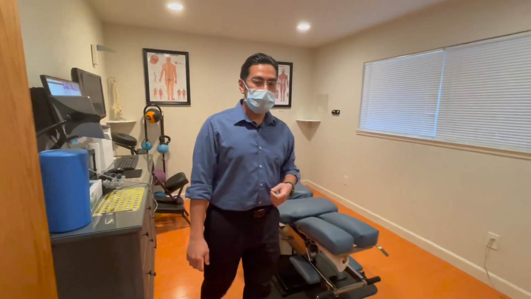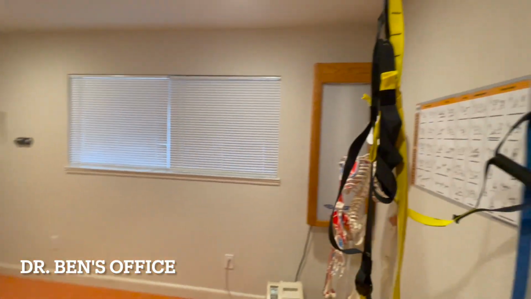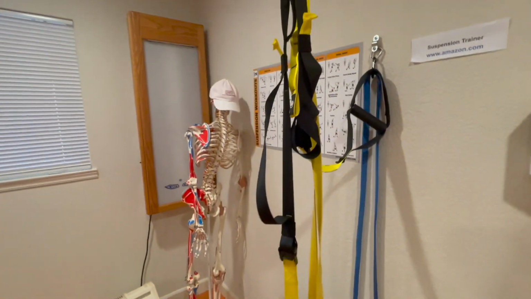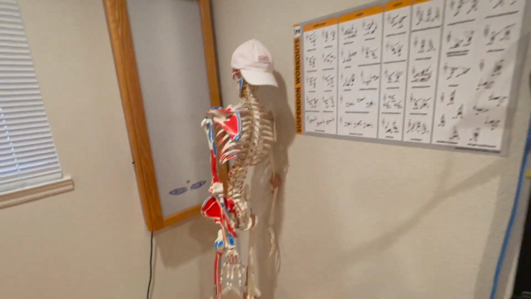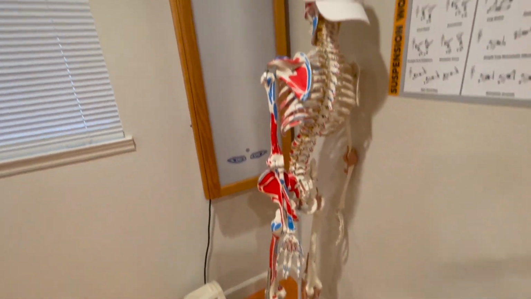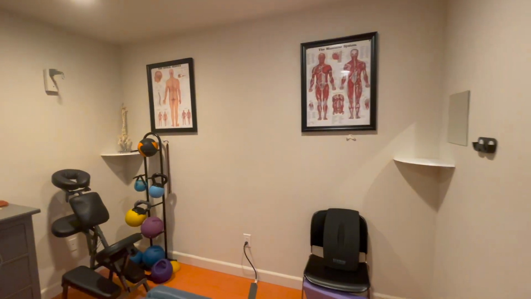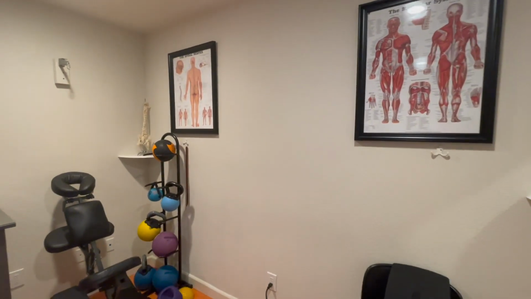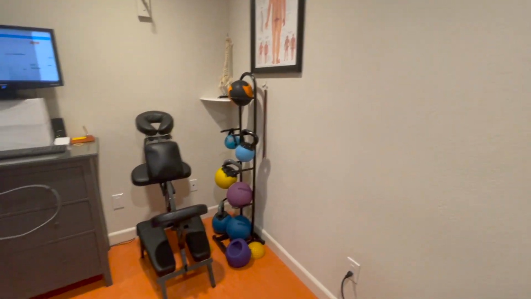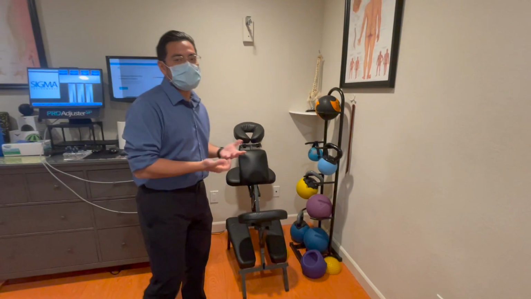Come on in this room. This is my primary office where I usually treat my patients. There's a skeleton we call Sam, so it's useful for patient educational purposes. The rest of the room, I have various displays to help patients understand the human body, especially the muscular, nervous system, and skeletal system.